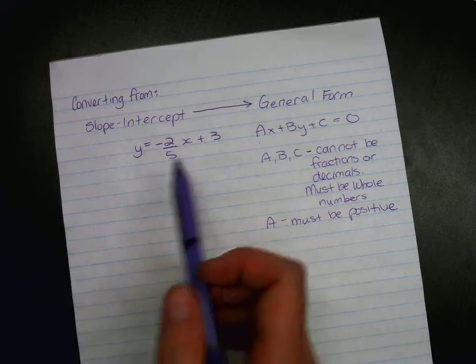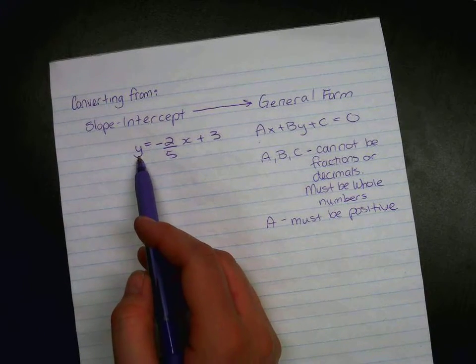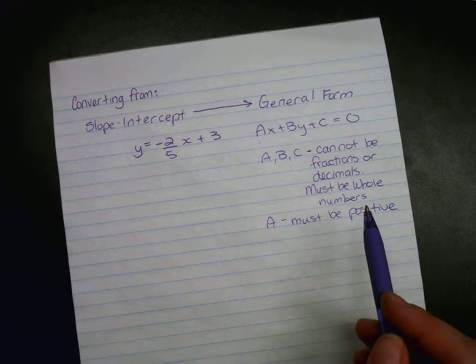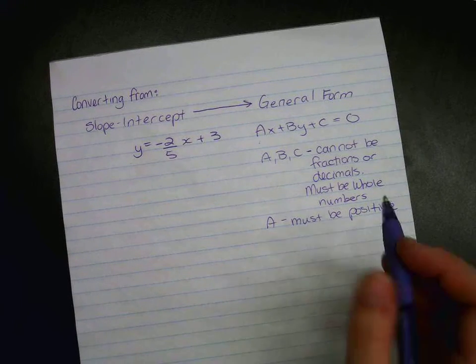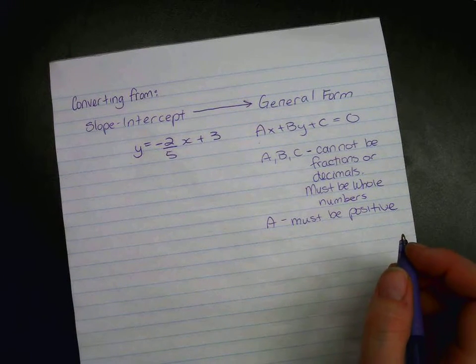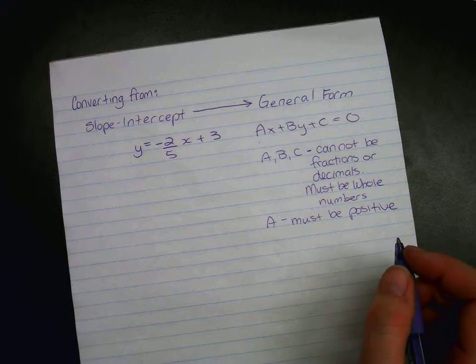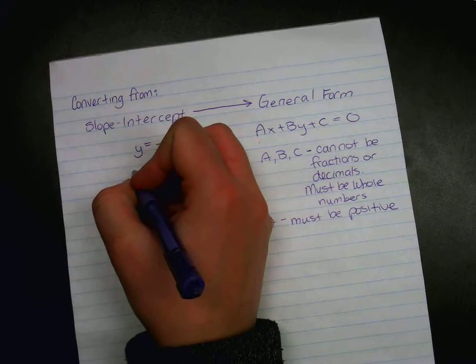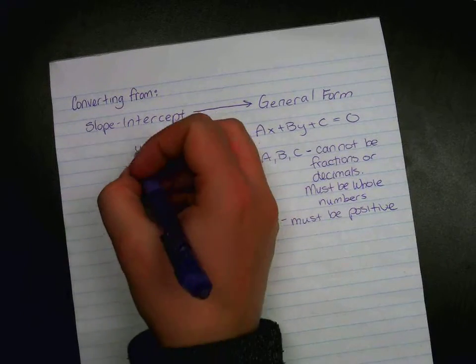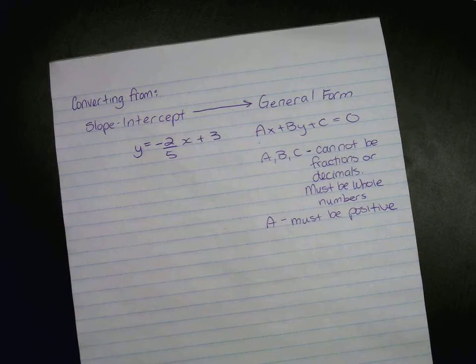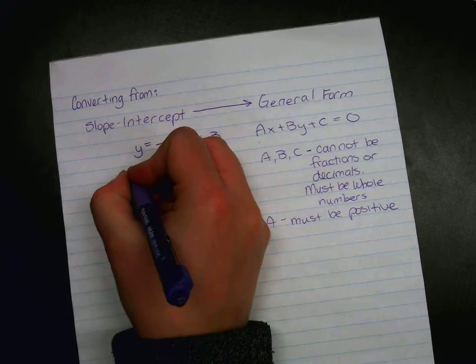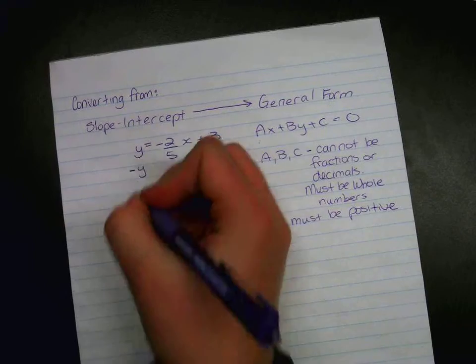Our first step is that we want to move our y to the right hand side so everything is on one side of the equals. And there's a 0 on the left hand side of the equals. The sign in front of the y is positive, so we must subtract y from the left hand side.